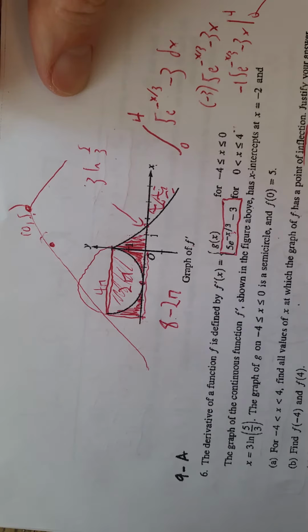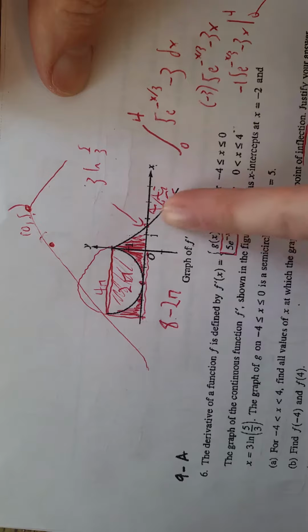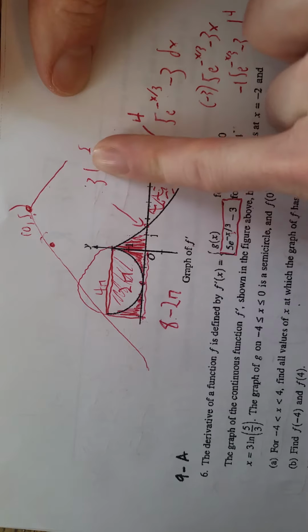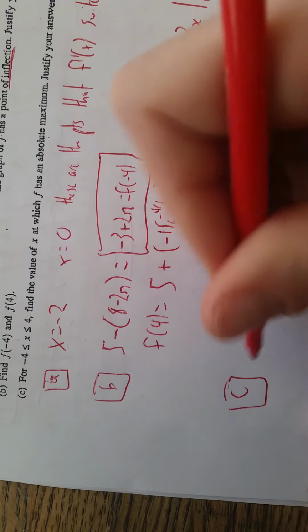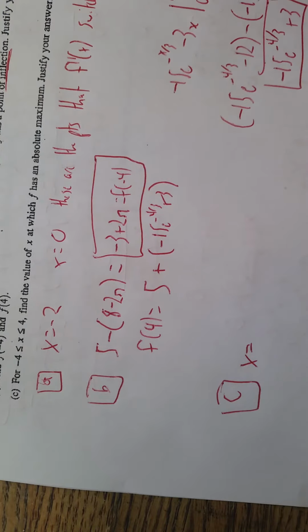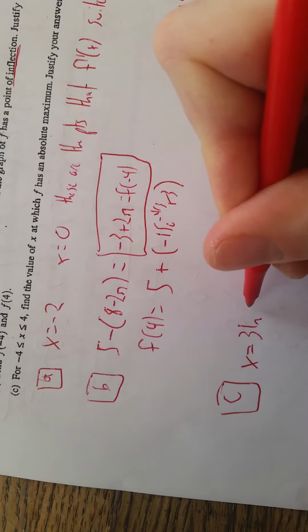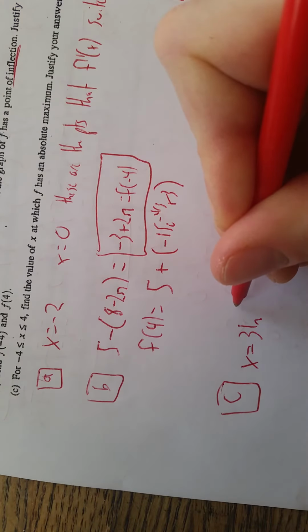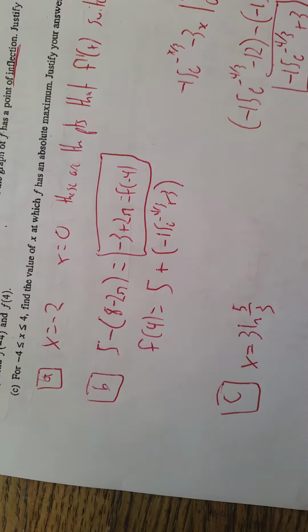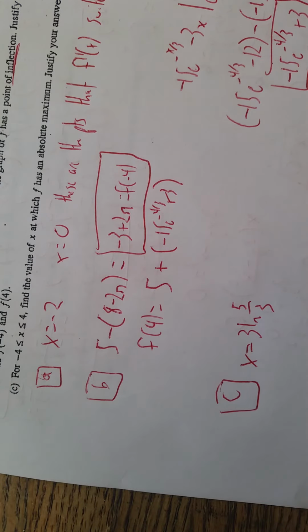Okay, we only need to find the value of x, and that value of x is what it is right there. They told us it's 3 natural log of 5/3. So it's that x equals 3 natural log of 5/3. And that is going to be our max right there. Okay.